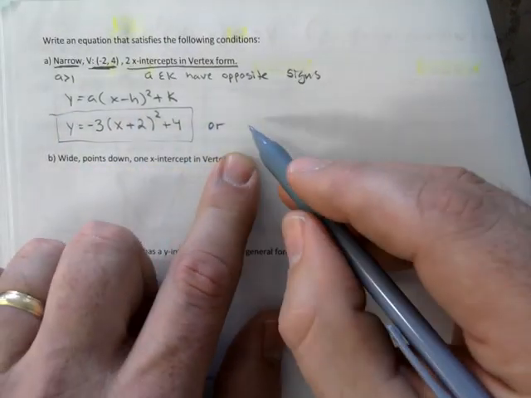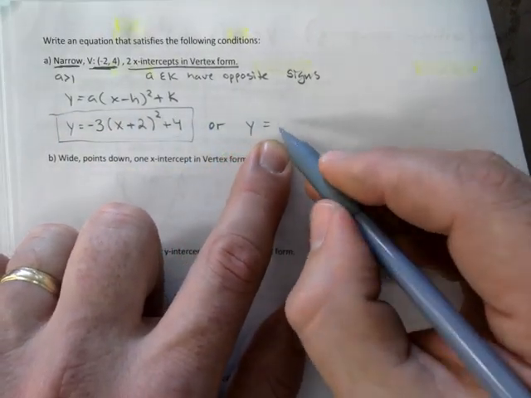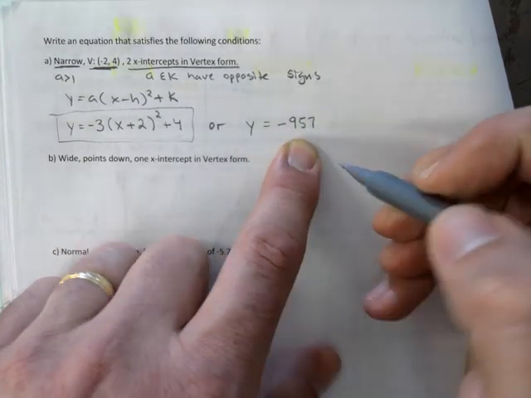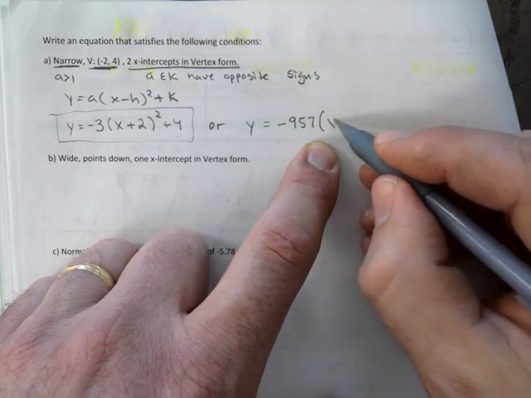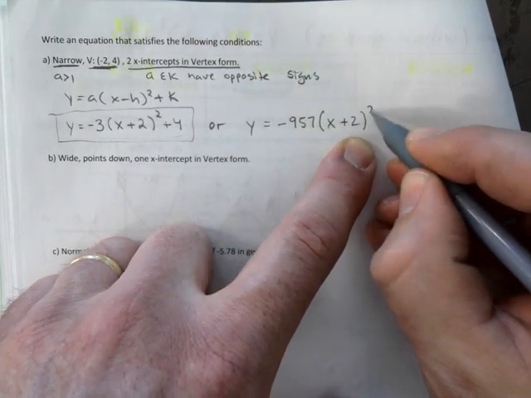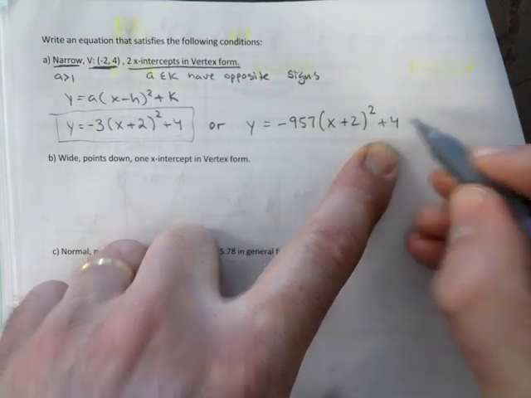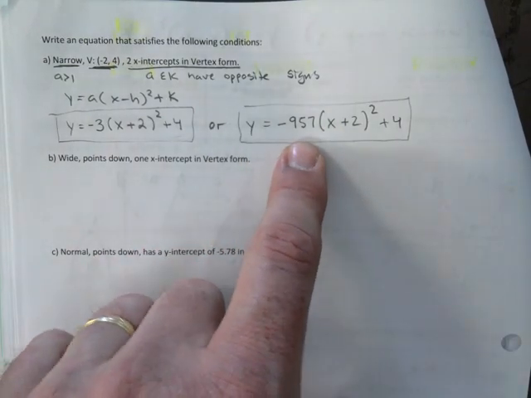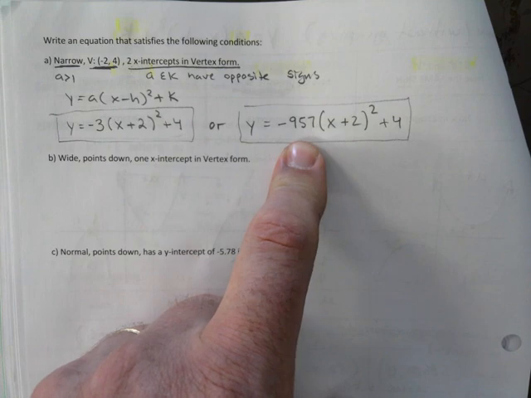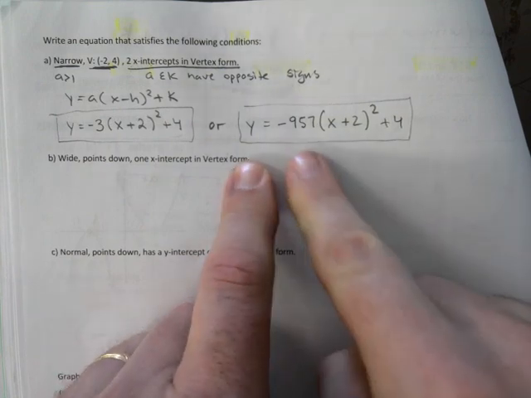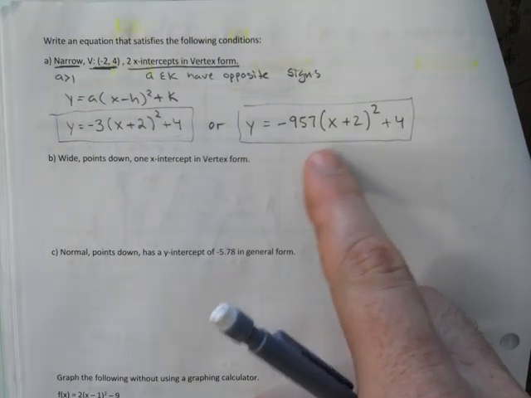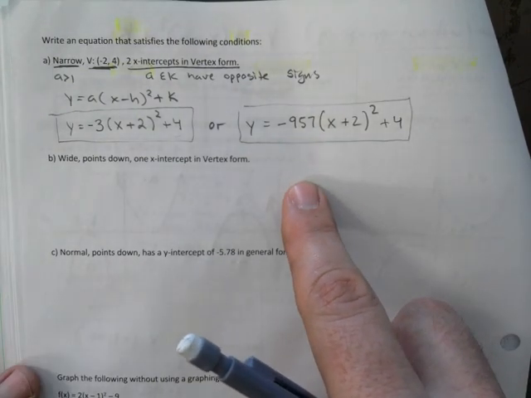Or you could have done whatever, 957. Now I'm going all out here. Right? Would that have fit the bill? Absolutely. You can go 1.00001 here. That's big. That's a narrow curve, right? So that would do it, right? So you have options.